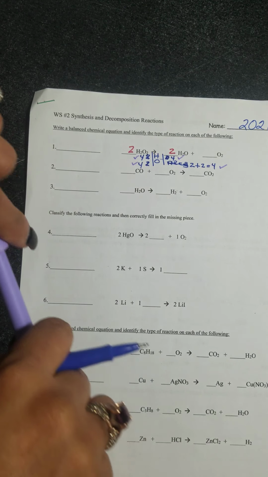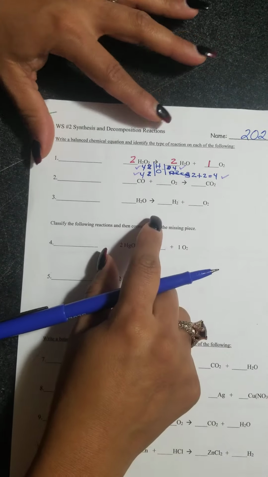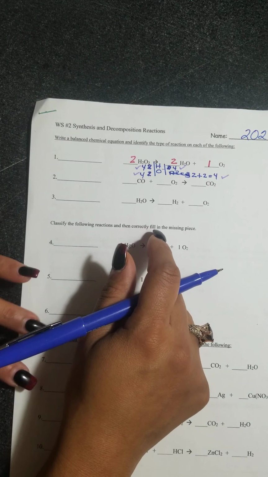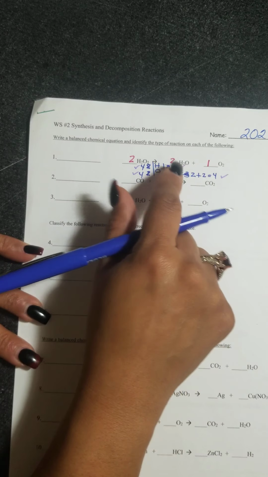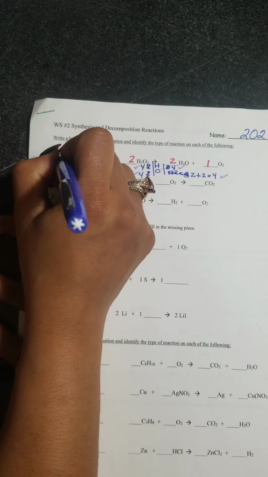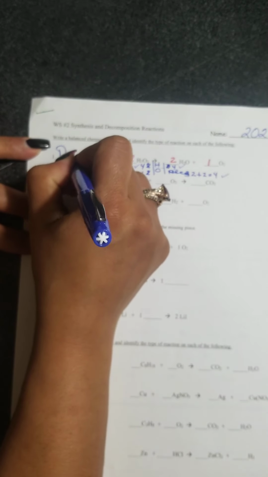You have your option. You can go ahead and put 1s or leave them blank. I'm going to go ahead and just put a 1. Now, what type of reaction occurred here? I start off with one thing and it breaks apart. Okay? We call that decomposition. All right? Decomposition.